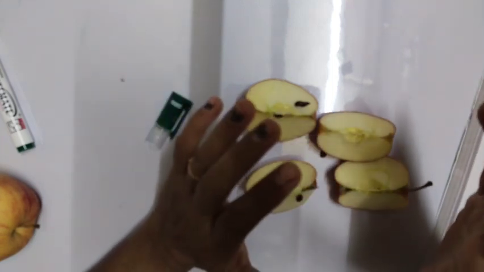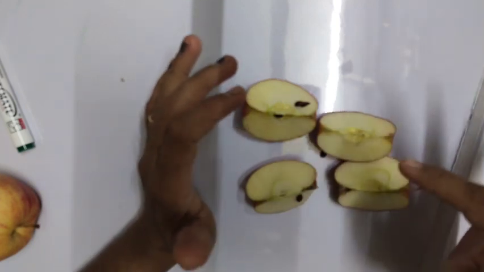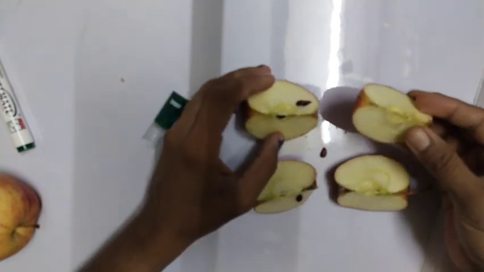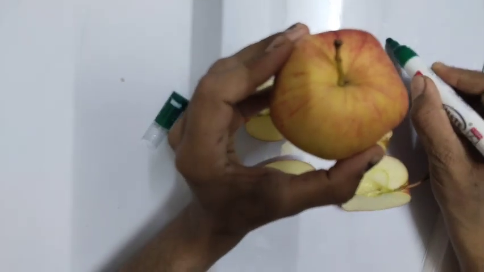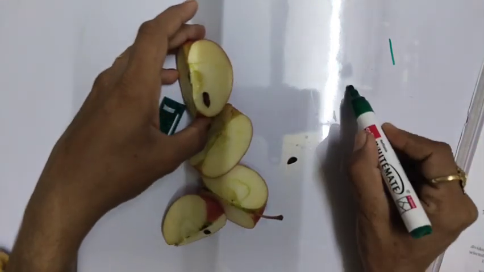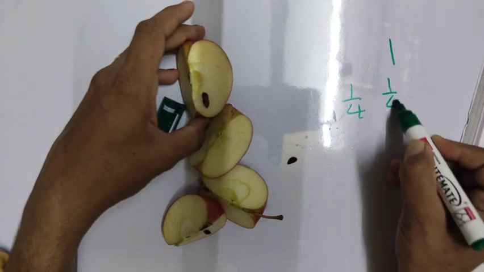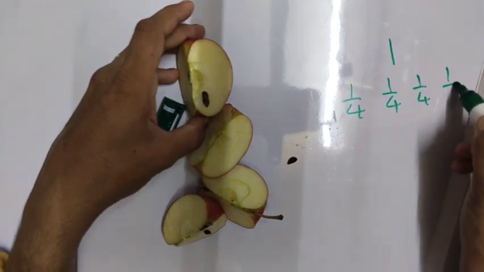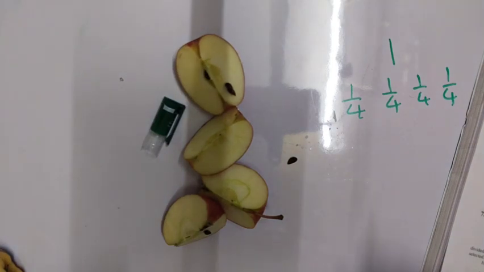For example, this apple is divided into four equal parts. So each part is 1/4 of this whole. This is one whole. These are four equal parts: 1/4, 1/4, 1/4, 1/4. So a fraction means a part of a group or of a whole. Okay, so it's a part in a whole.